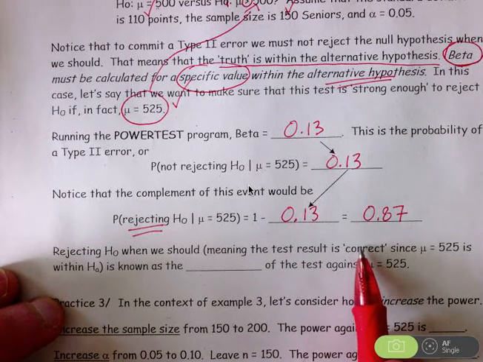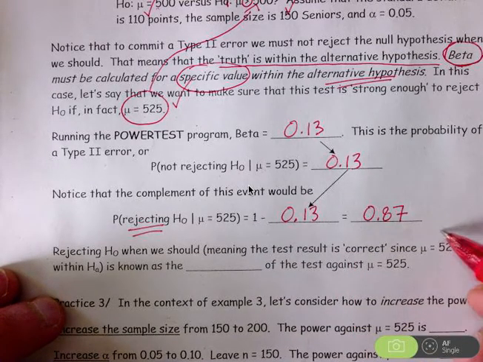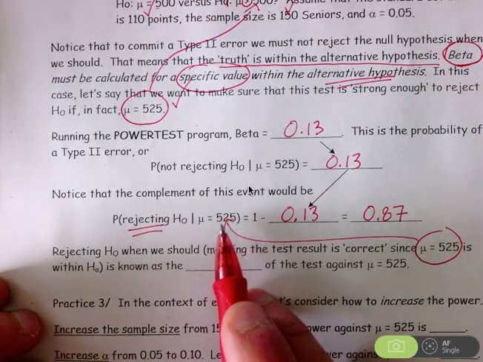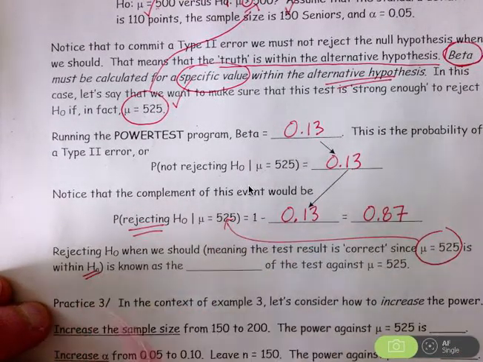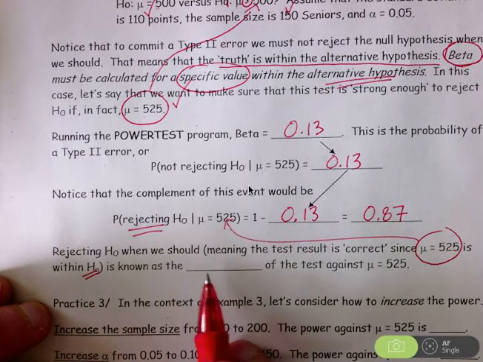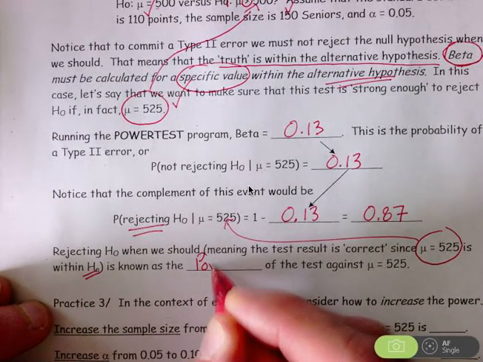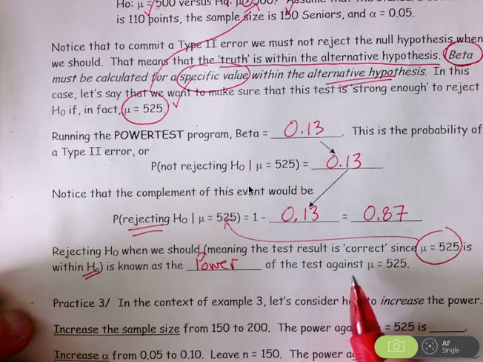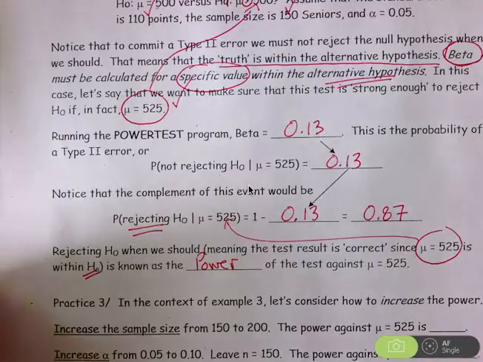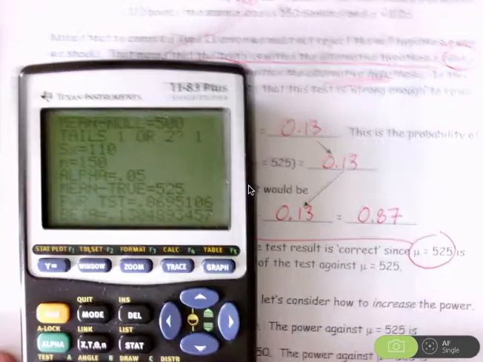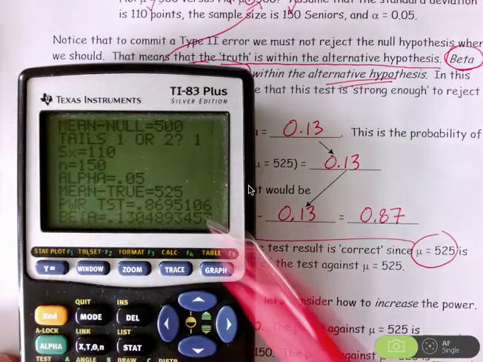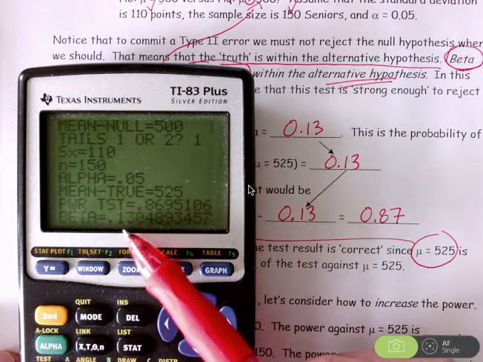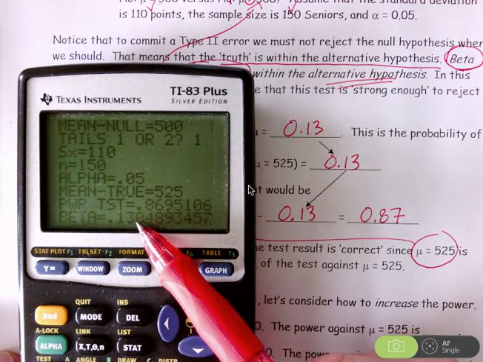We should have rejected the null hypothesis because mu equals 525, that value right there is within the alternative hypothesis. So this is known as the power, P-O-W-E-R. This is the power of the test against mu equals 525. And notice this was also given to us in the program. At some level, it's kind of silly that the program gives us both values. Here's the 0.87, here's the 0.13. These events are simply complements of one another.